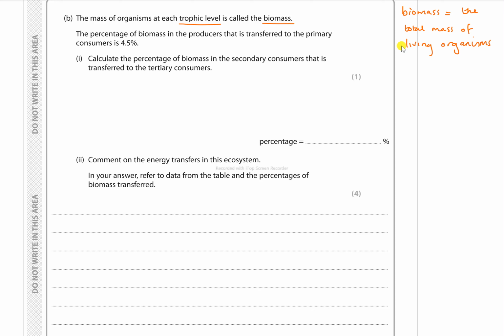The percentage of biomass transferred to the primary consumer is 4.5%. So if you've got 100 kilos of grass, the caterpillars only pick up 4.5 kilograms. They'll grow 4.5 kilograms, so it's only transferred that much.